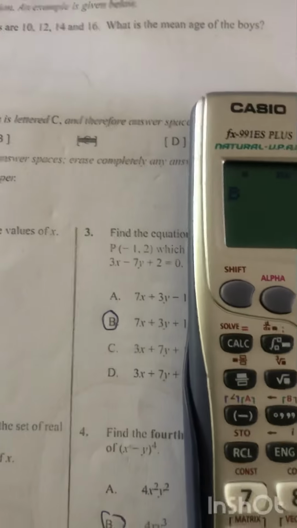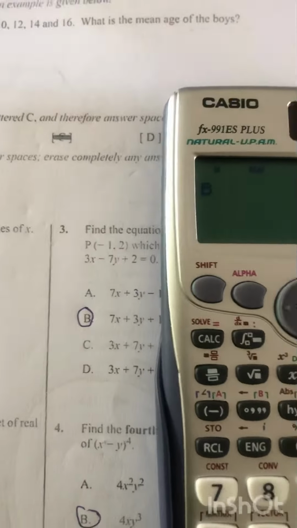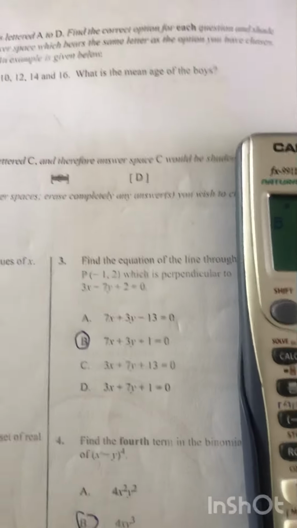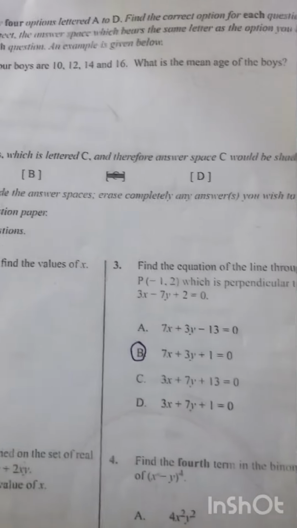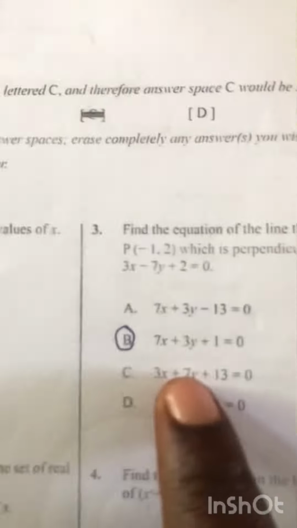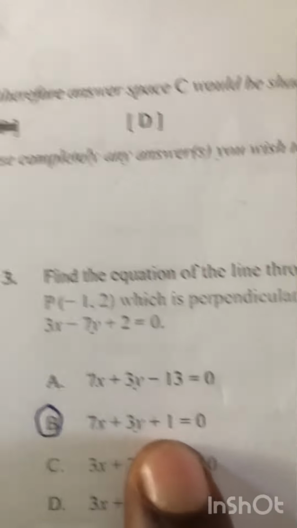So we have -1 over 3 as A and -7 over 3 as B. The equation will be y is equal to -7 over 3x minus 1 over 3. When we multiply through by the denominator, which is 3, we get the answer to be B, which is 7x plus 3y plus 1 is equal to 0.